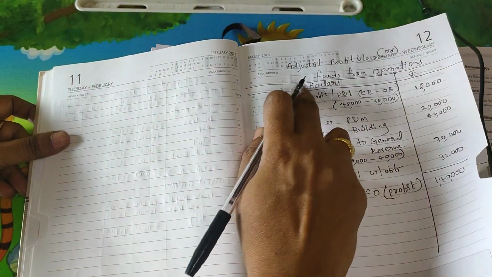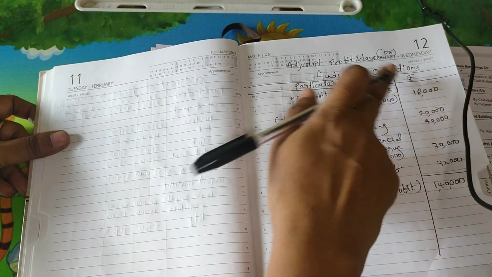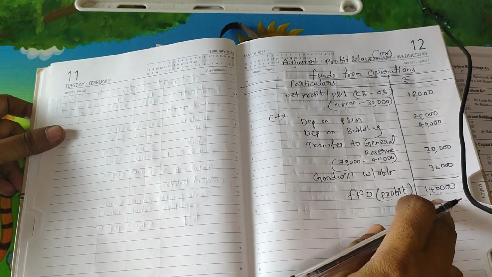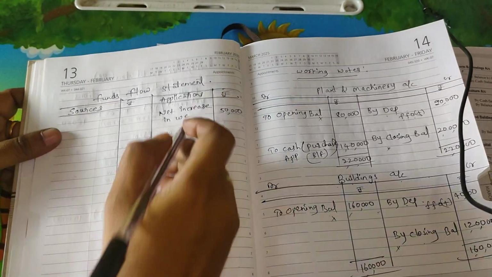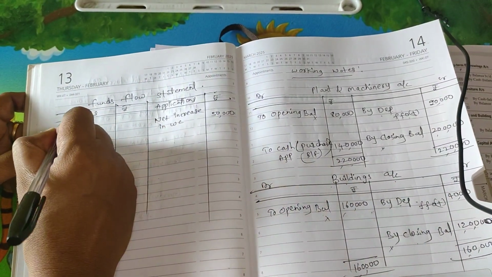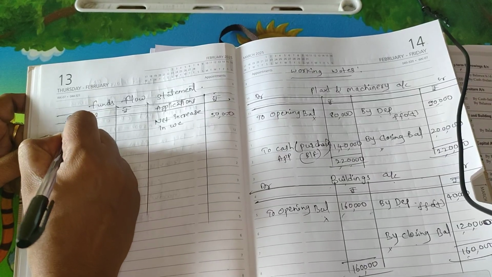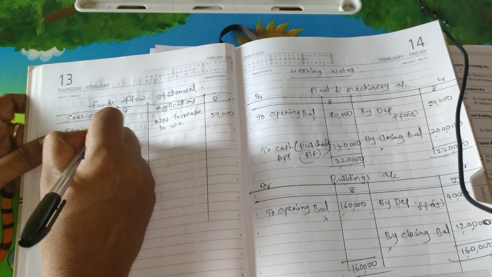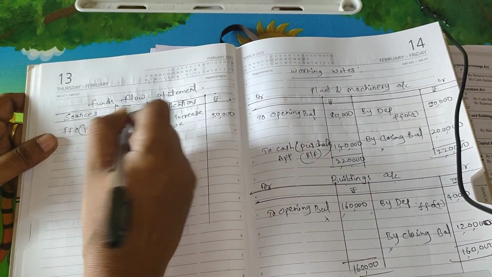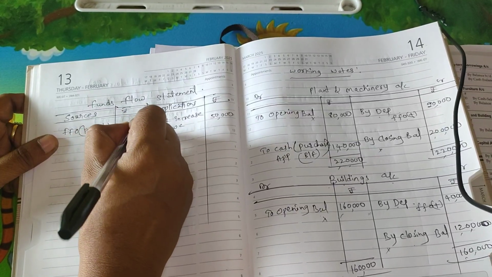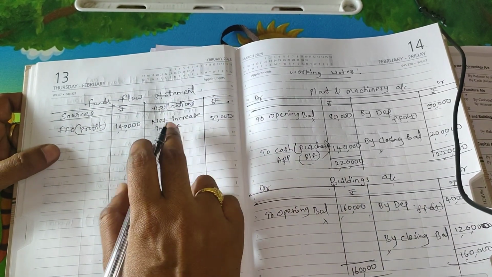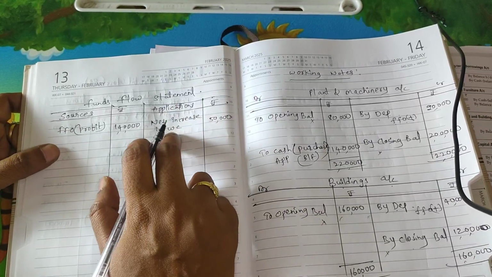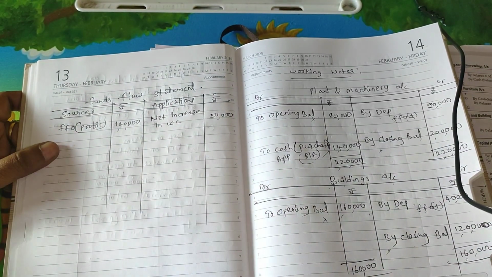Okay. What is our second statement? Funds from operations. In that funds from operations, what is our balance amount? 1,40,000. That is profit. So funds from operations profit will come under sources side, 1,40,000. If it is loss, that will come under applications. And net increase in working capital is application, net decrease in working capital comes under source. Okay.